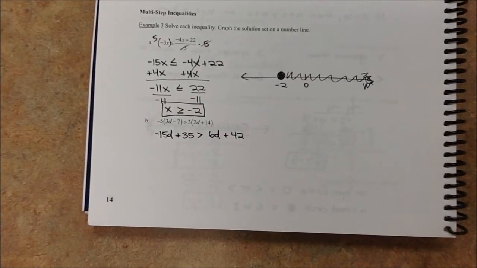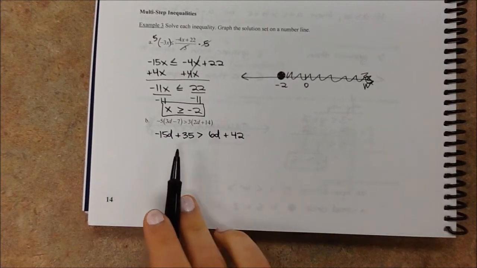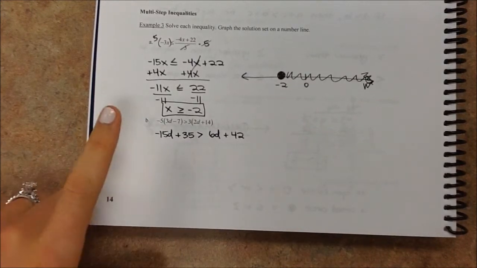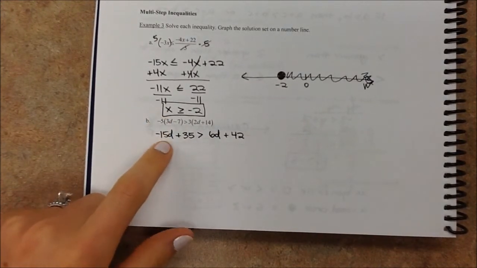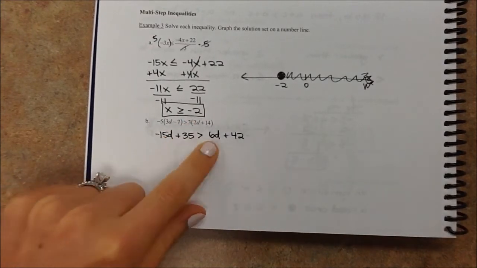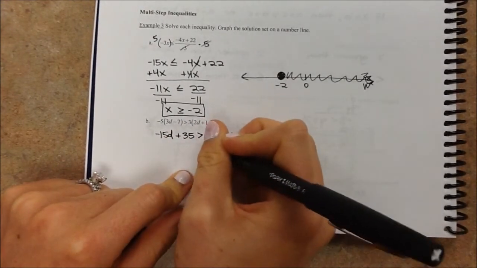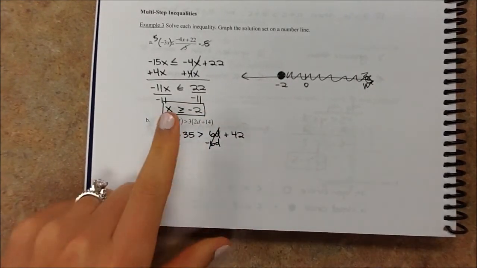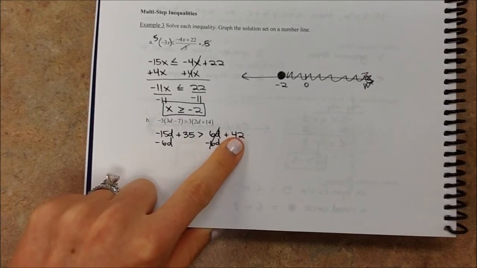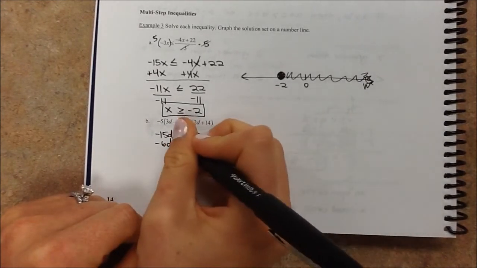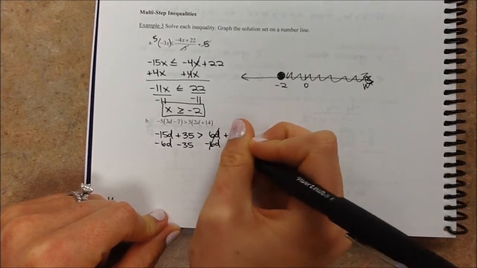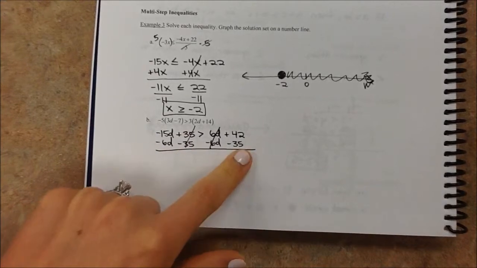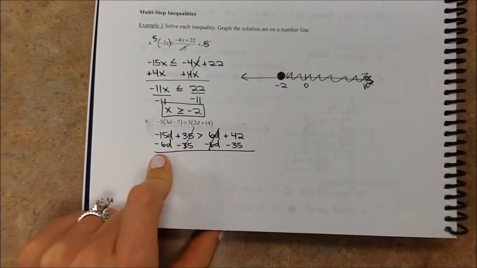Okay, so next comes the addition and subtraction. Remember, I want to get the variables on one side and then the numbers on one side. I'm going to do this all in one step. It's easier for my inequalities just to get the variable on the left, so I'm going to do that. So I'm going to move this 60 over by subtracting it from the right and from the left. So this cancels. Now I still have a number on the left-hand side that I want to move to the right-hand side. So I'm going to subtract this 35 from the left, and then I balance by subtracting it from the right. So now I have no more constants on the left. They're all on the right, and I have no more variables on the right because they're all on the left.